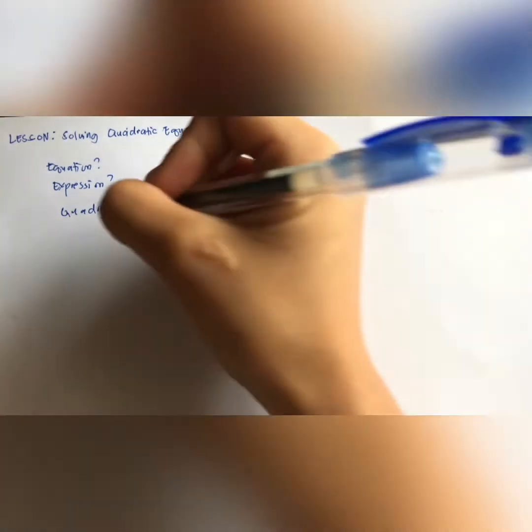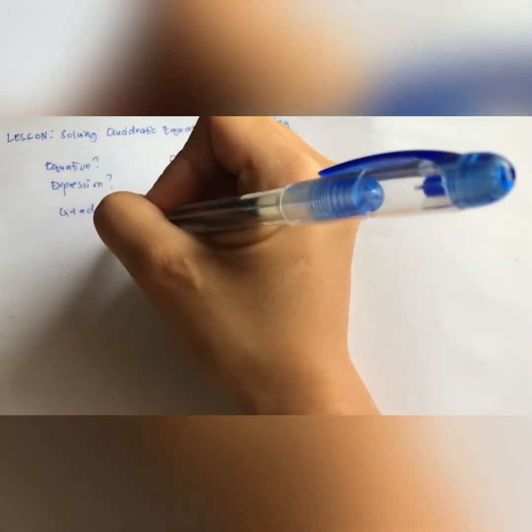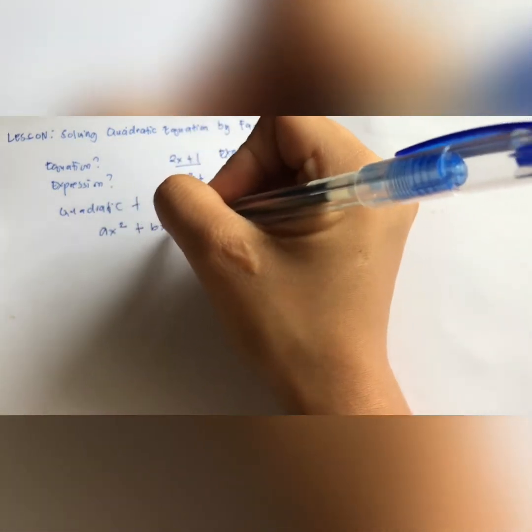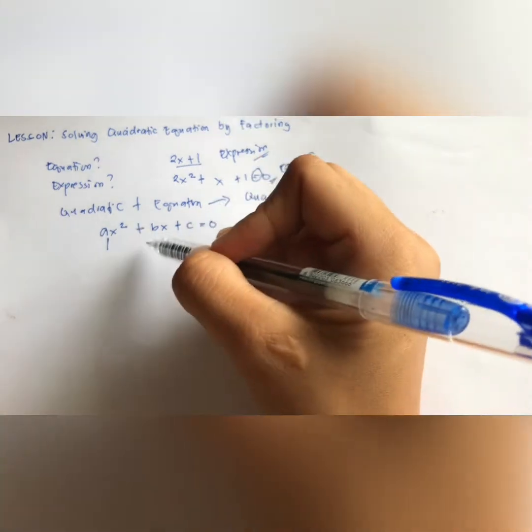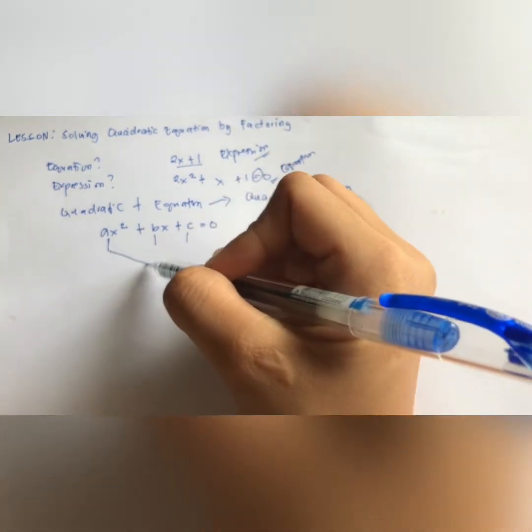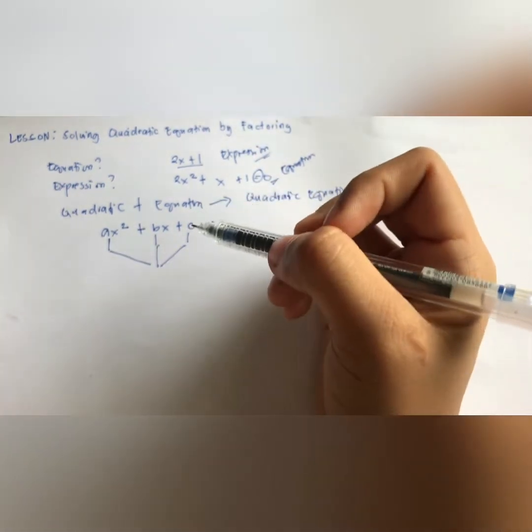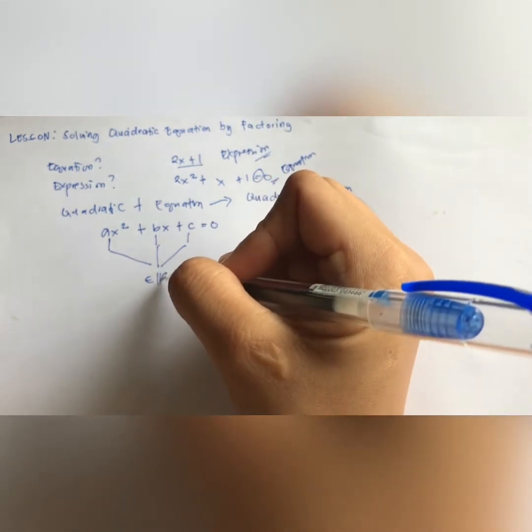So based on the definition, a quadratic equation is of the form ax squared plus bx plus c equals 0. So that is a quadratic equation or the standard form of a quadratic equation where a, b, and c, these coefficients or numbers are elements of real numbers.